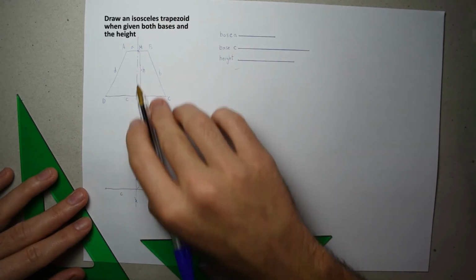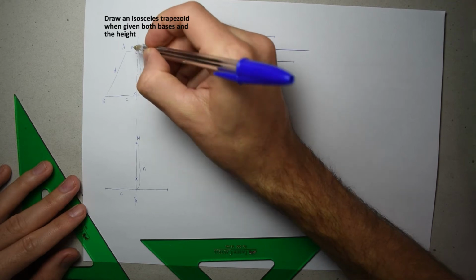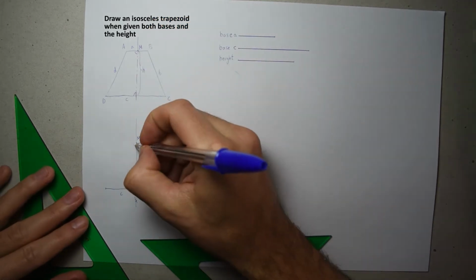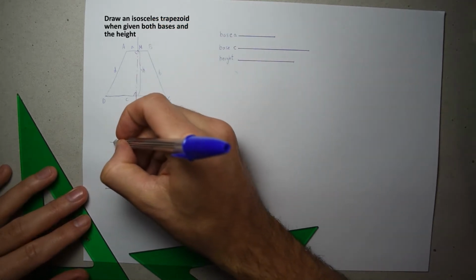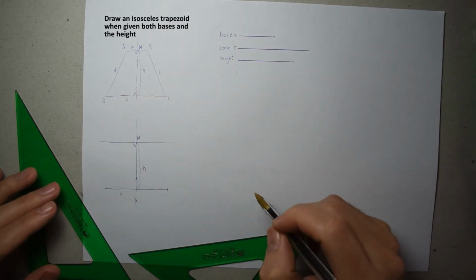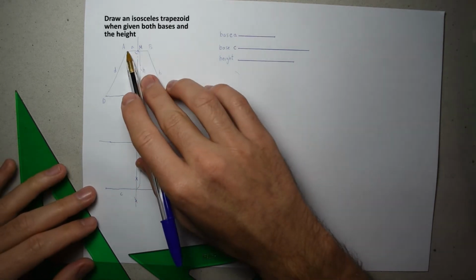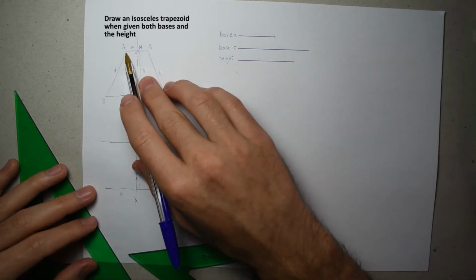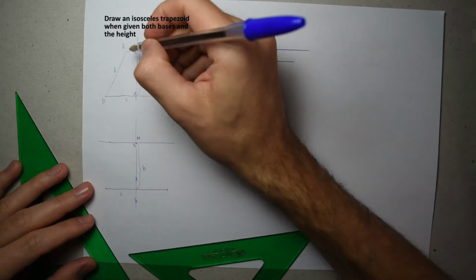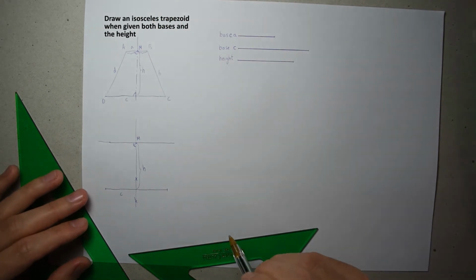Well, the segment bisector, or the height, is perpendicular to both bases. So we need here a perpendicular line. You can draw it as long as you want for the moment. Now look, here we have the base A. This is half of the base and this is half of the base.